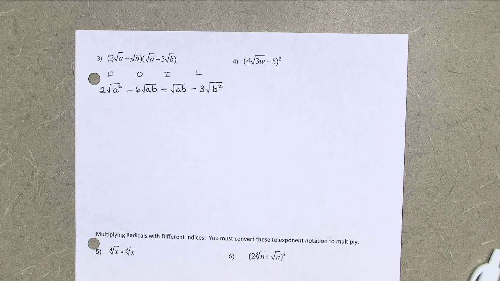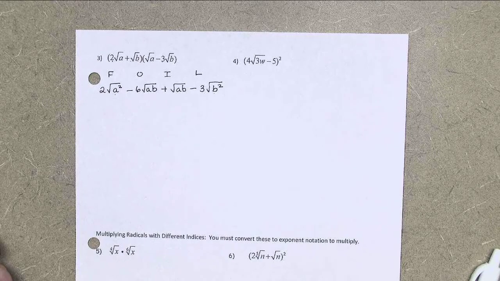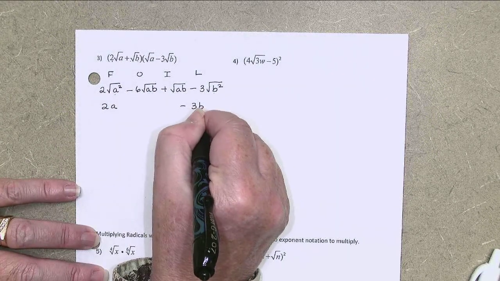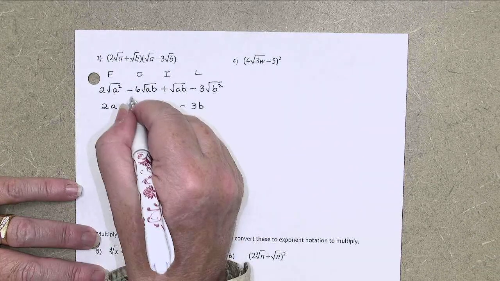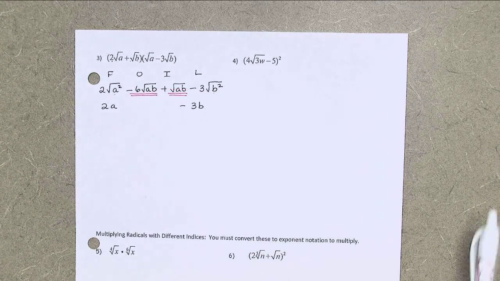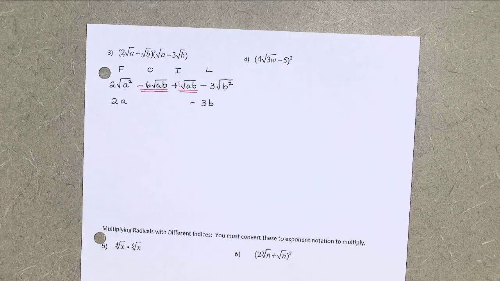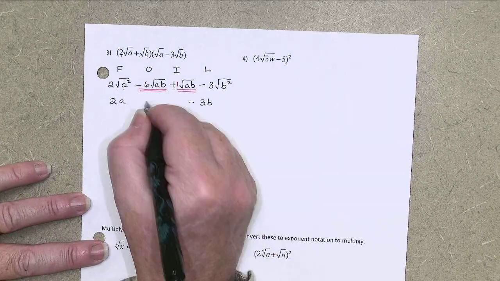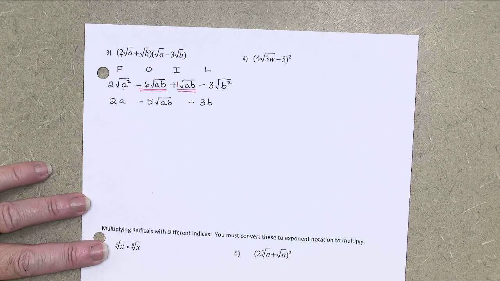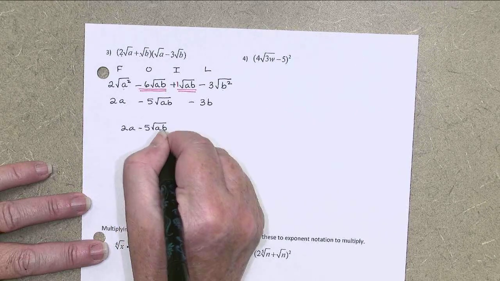Couple things I can do to simplify. First of all, those 2 square roots come out evenly. So I can definitely just call that one 2a and that one minus 3b. And then notice that these 2 terms have like radicals. So it's okay to combine them. This is really a plus 1 here. Negative 6 plus 1 would be negative 5 times the square root of ab. That got a little spread out, so let me just kind of bring it all together for my final answer.